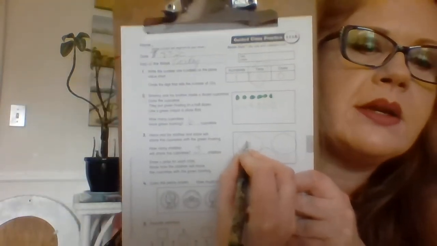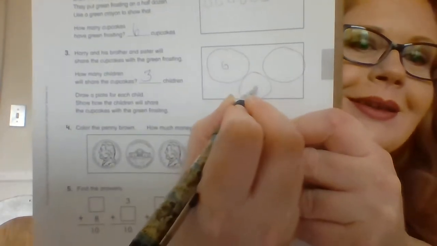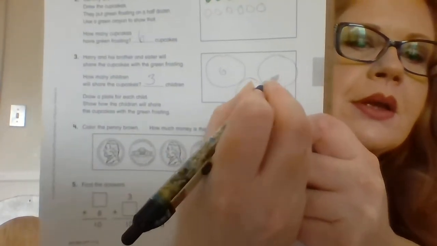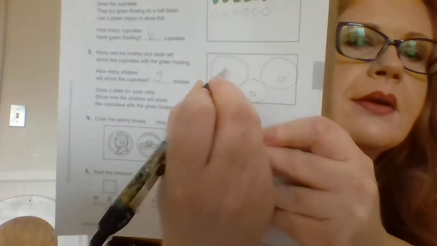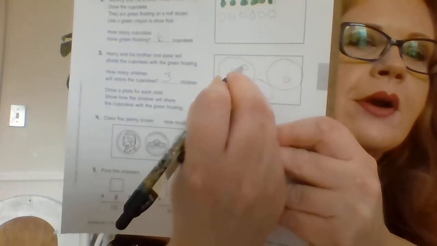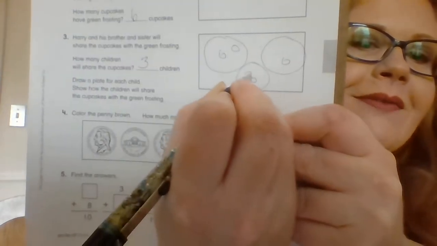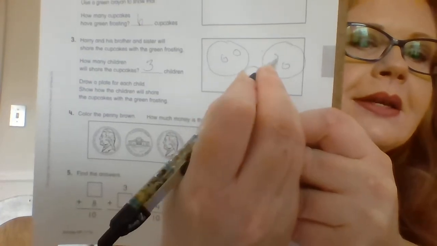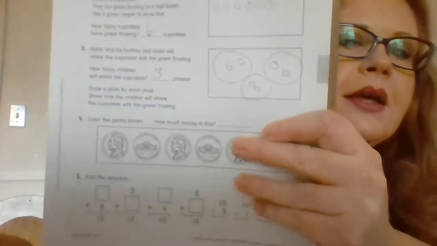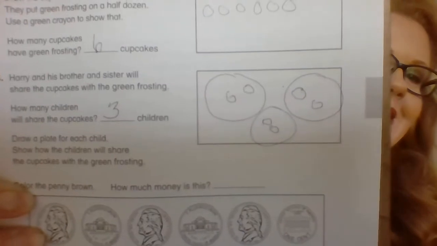There are different ways that you can figure this out. I am going to go through and put 1 cupcake on each plate until I get to 6. Okay, so I will show you. So we've got 1, 2, 3, 4, 5, 6. Okay, so I have 6 cupcakes.